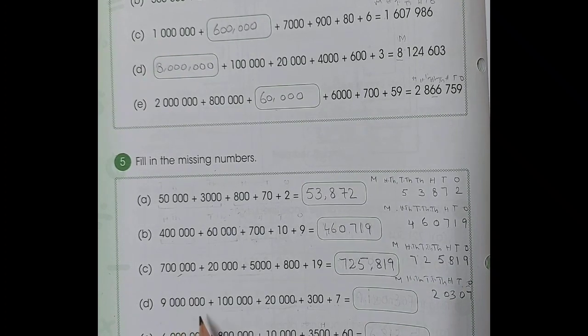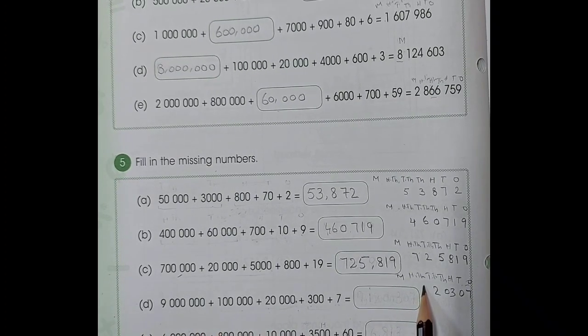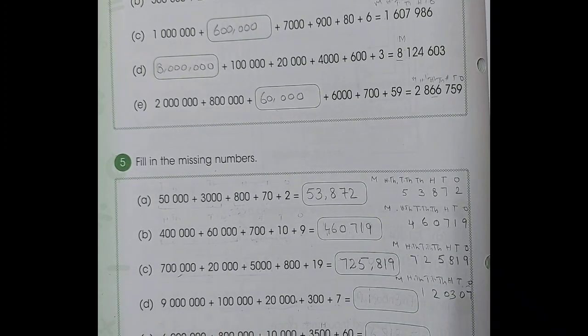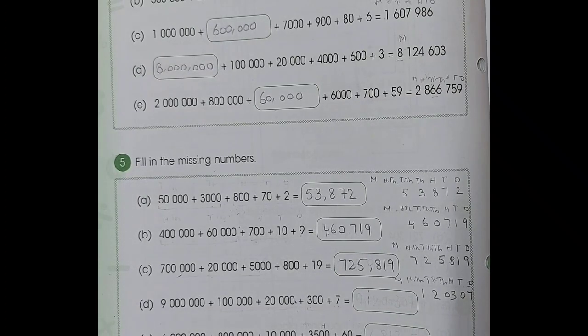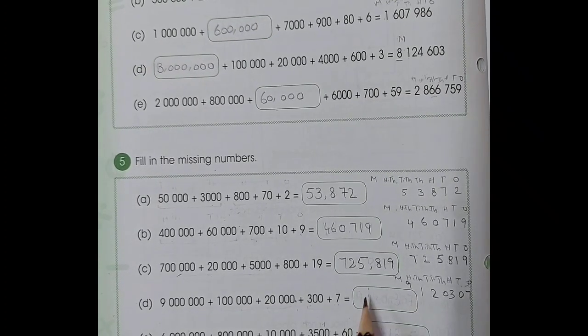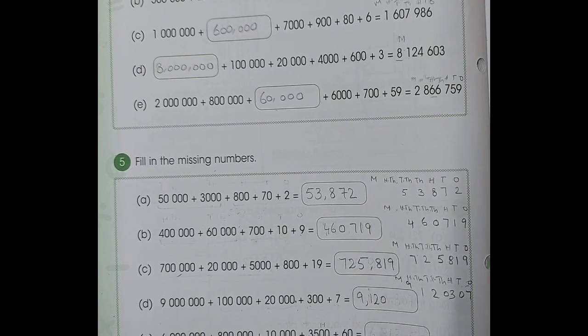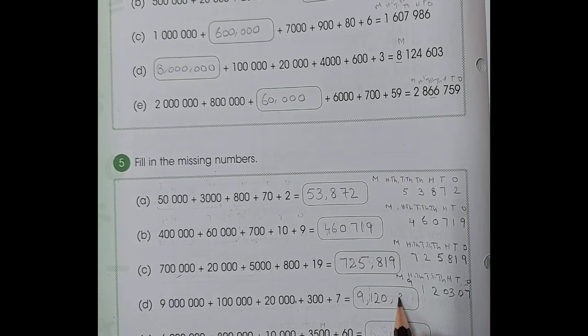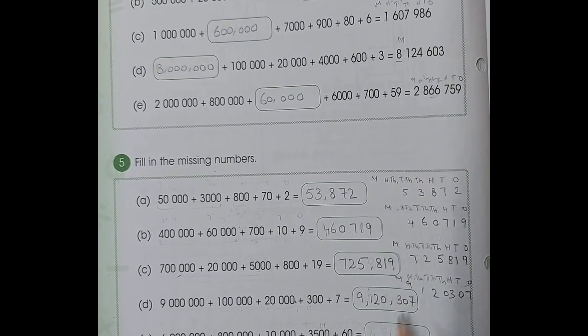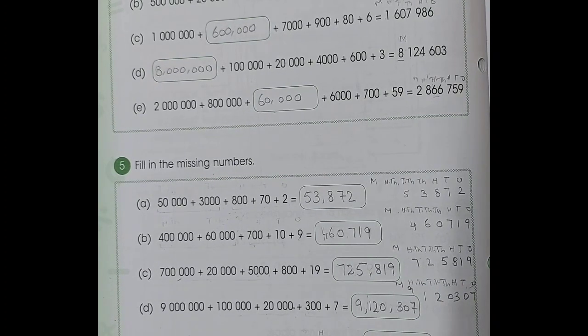Okay, and then 100,000, 1 will come here under 100,000 and millions 9. So the number will become what? 9 million 120,000. Okay, and 307. Okay, this is the number.